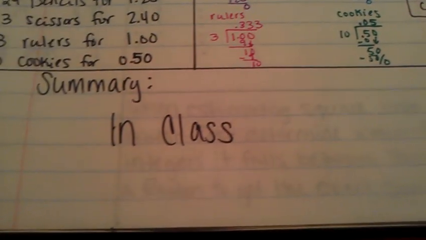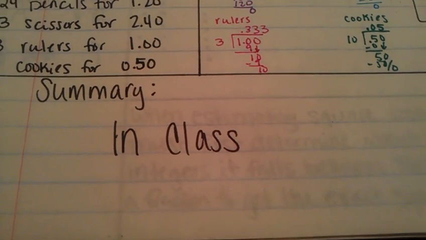costs. Okay, and finally your summary. We'll do that in class tomorrow.